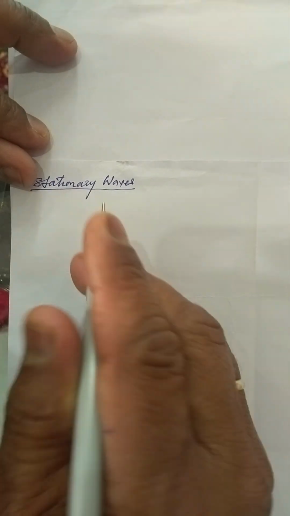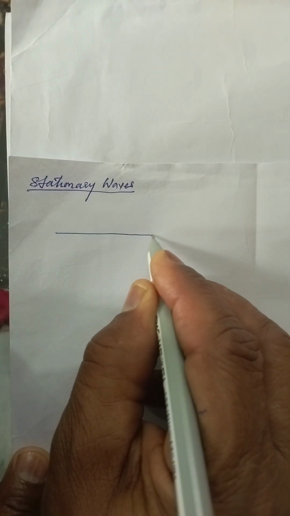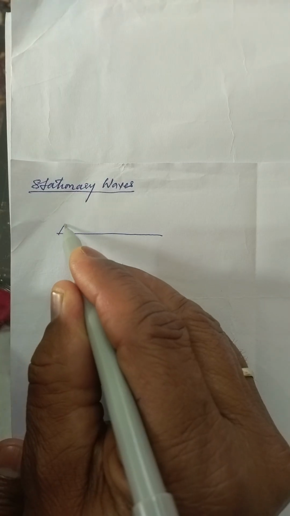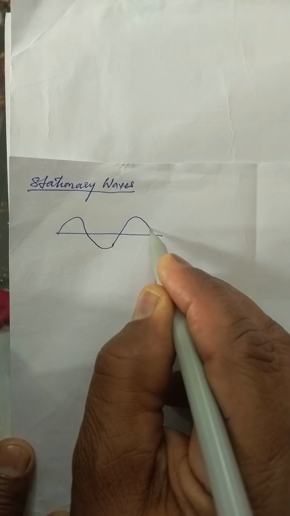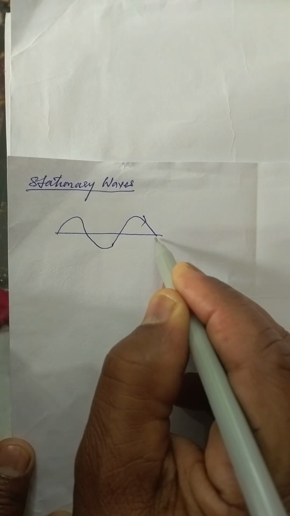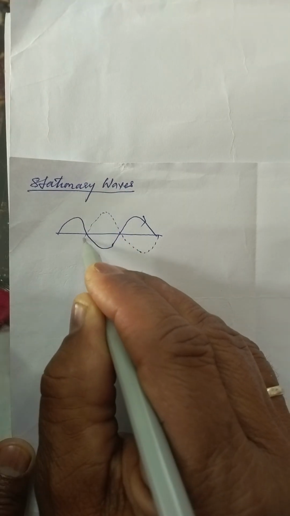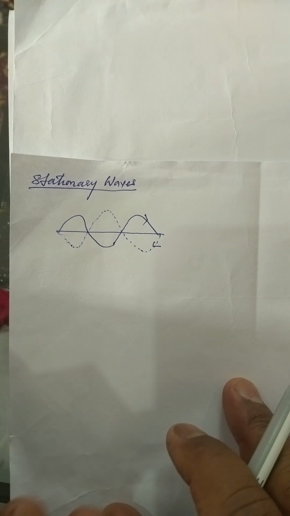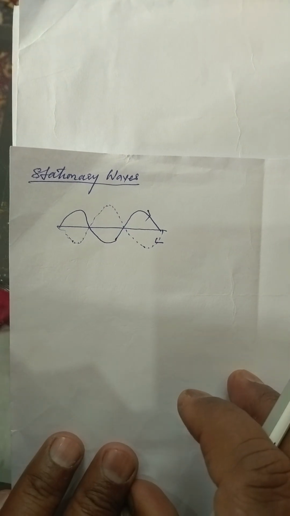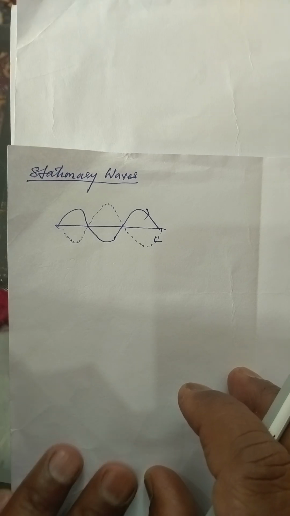Today we will study stationary waves. Stationary waves are waves moving in opposite directions with the same velocity, same frequency and wavelength, and the same amplitude. So these are the stationary waves.